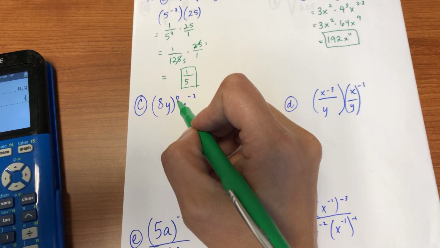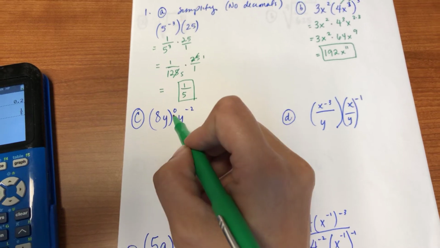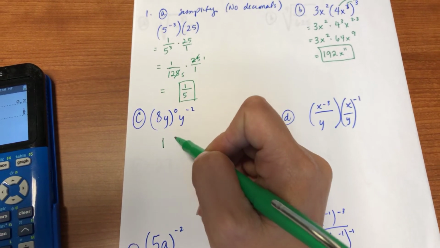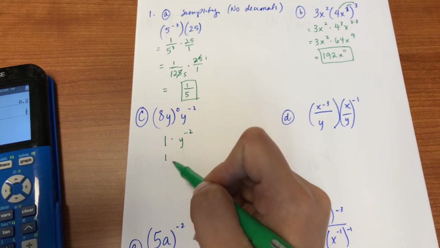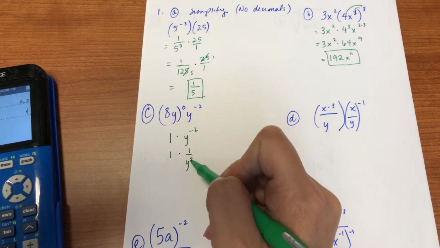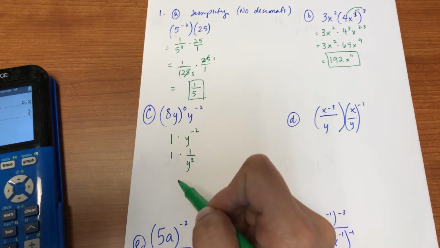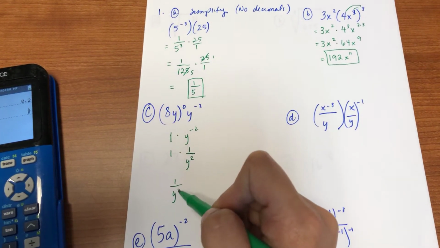We have a 0 exponent. So anything raised to the 0 power is really 1. So this whole thing times y to the negative 2. That's really like 1 times 1 over y squared, positive. Multiply across and you ultimately get 1 over y squared.